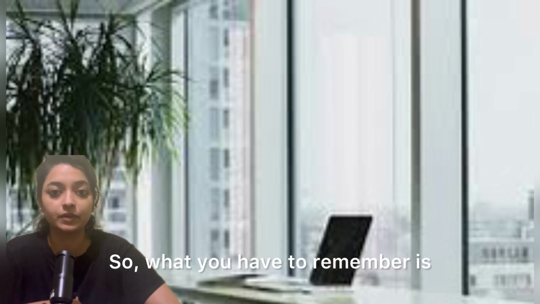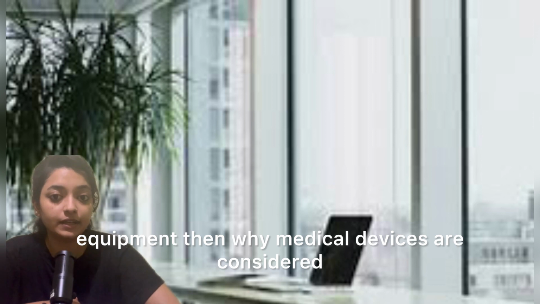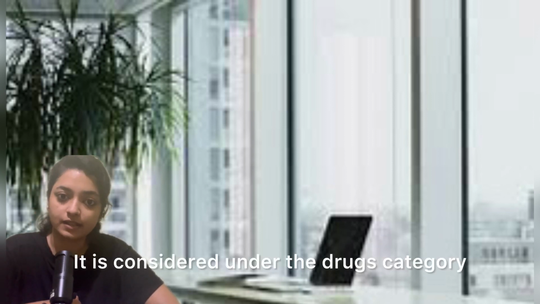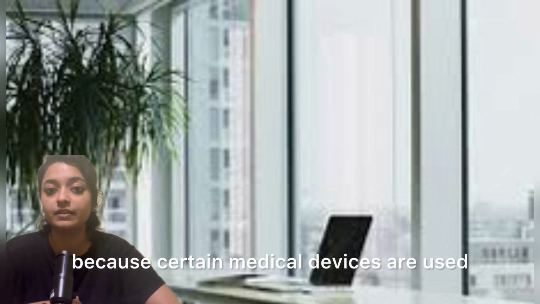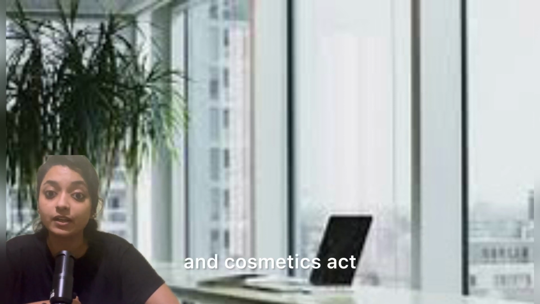So what you have to remember is the documents needed before procuring a medical equipment. Then, why are medical devices considered under the drugs category? It is considered under the drugs category because certain medical devices are used directly on patients, so they can cause harm. That is why they have been regulated under the Drugs and Cosmetics Act.